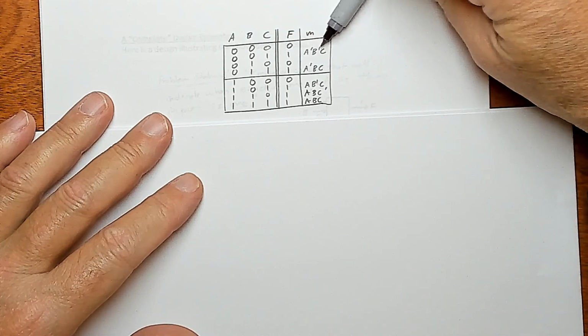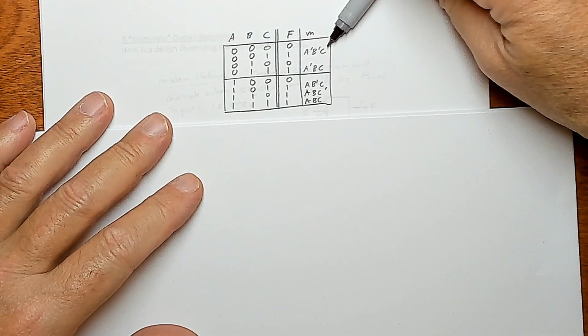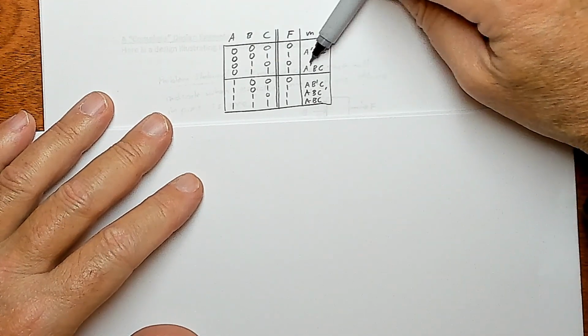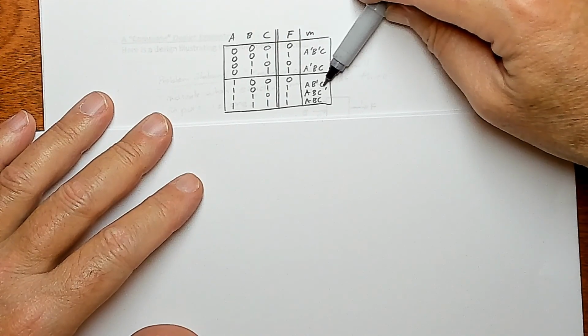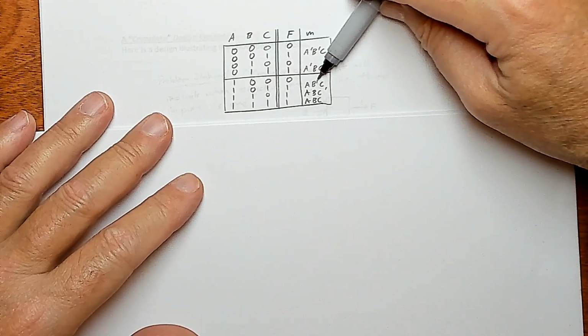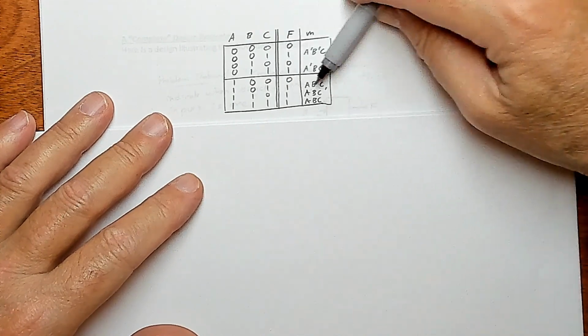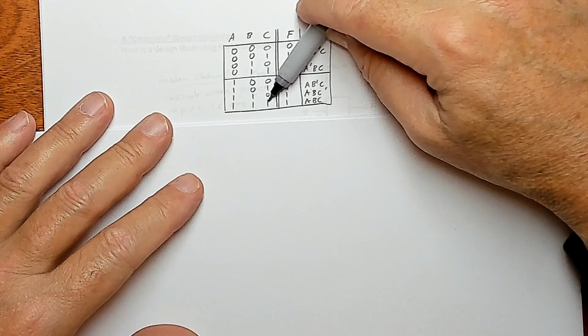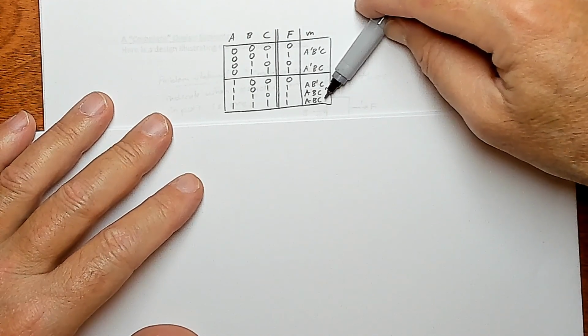So we need nots on the first two. Then for this minterm, there's a not in the middle, so you put it on the B. Here, there's just a knot there, you put that there. Here, there's no knots on the last row, so you don't put any knots.